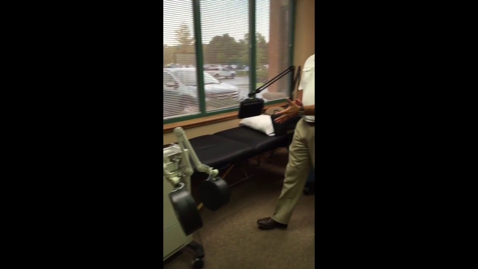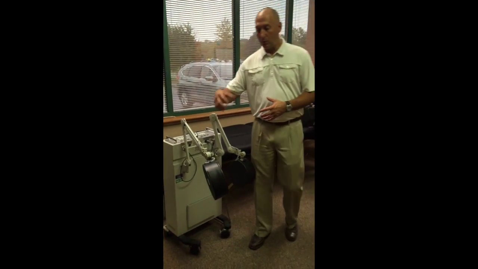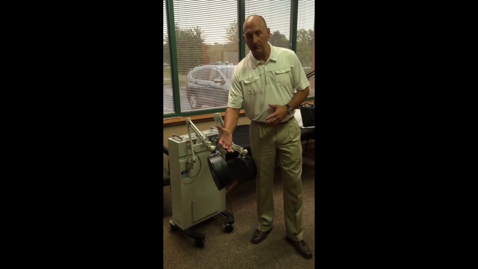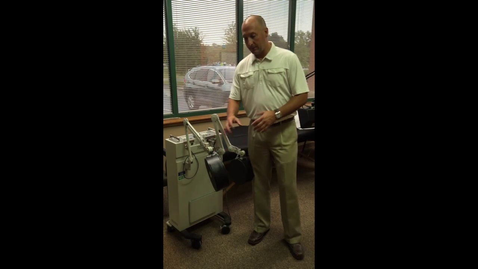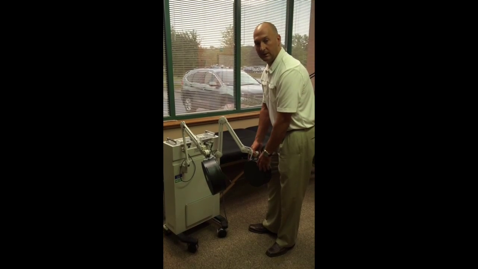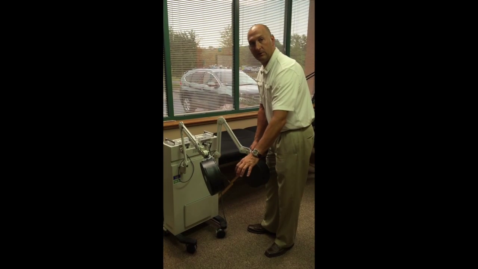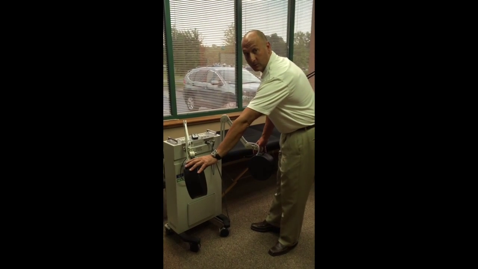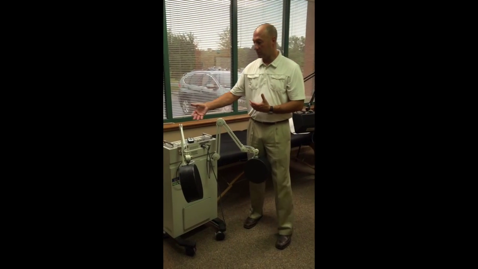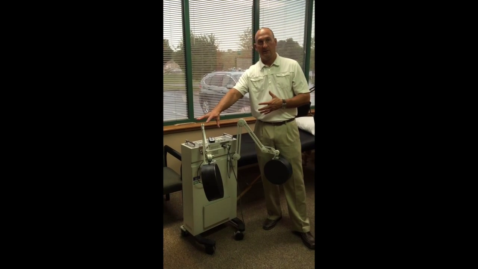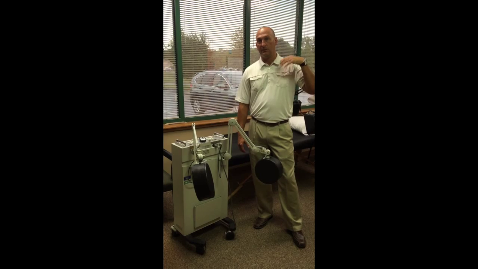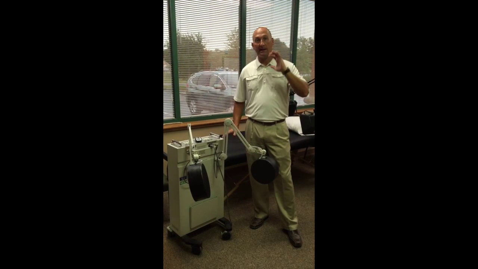With the newer style units, these actually have a coil in the head, and so the energy travels from inside to outside. So rather than these two heads here traveling, energy travels from one to the other, the actual electromagnetic field is created with this. So this is actually one unit over here, and this is another unit over here, and the controls are actually totally separate. So with this unit, we could treat two different body parts if we wanted to.